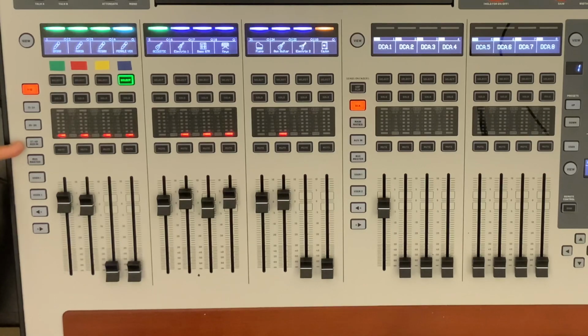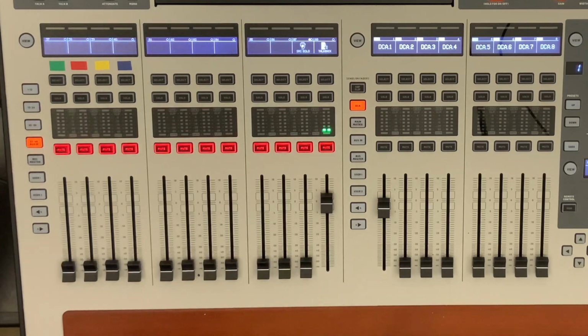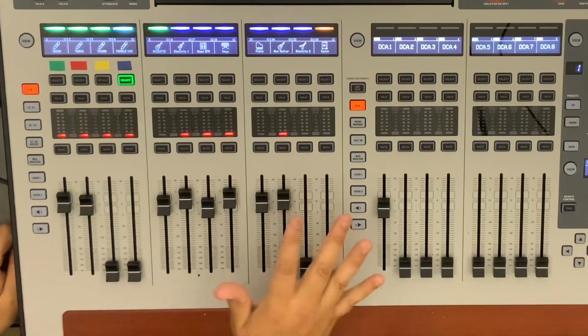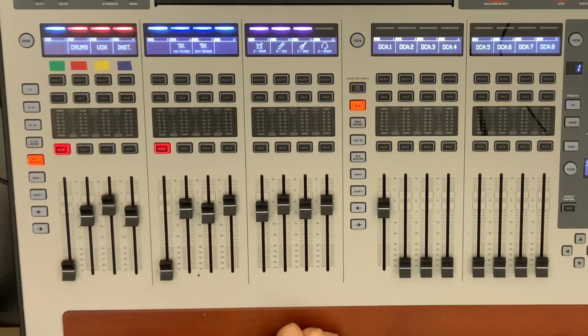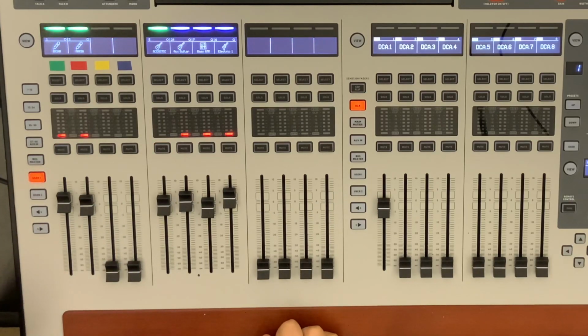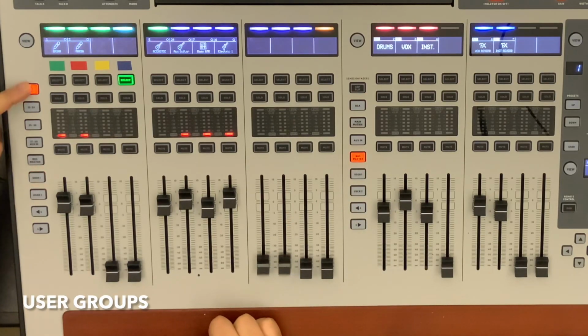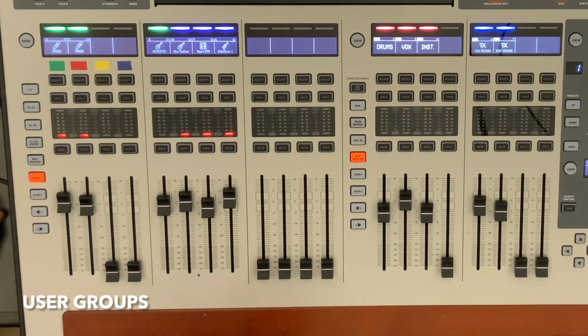1 through 40 is going to be all of our routed inputs that we ever use. Bus masters, we're going to get into in a couple seconds, but the user groups are really what I want to focus on in this video. So user groups are customizable. So if 1 through 40 are static, we can consider them unchanging inputs. User groups allow us to simplify for what we're using on a Sunday morning.